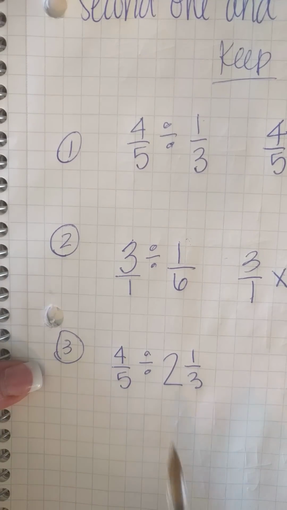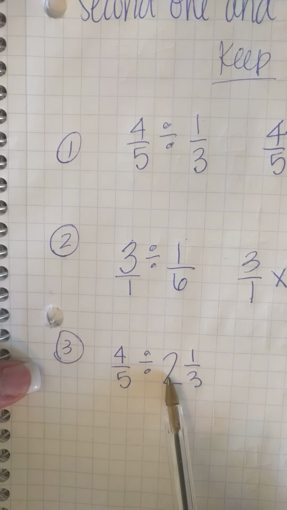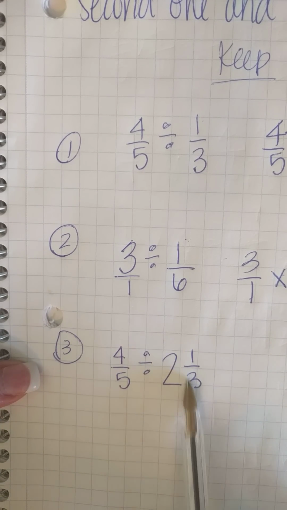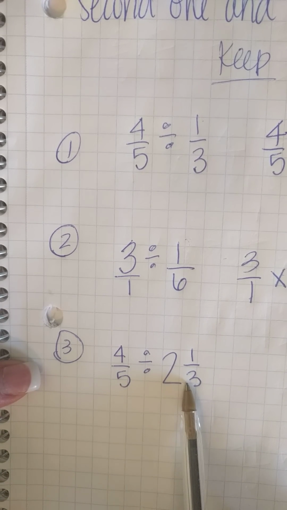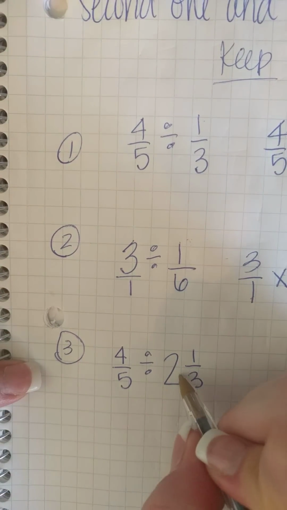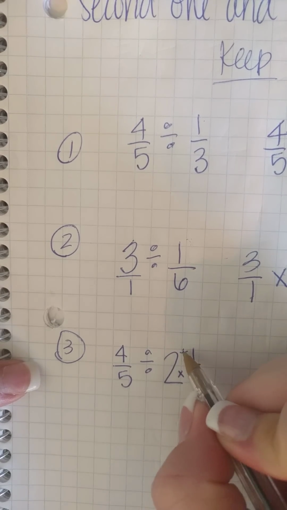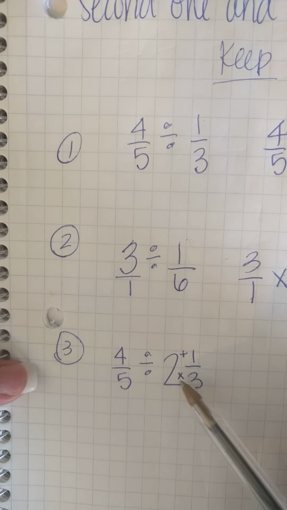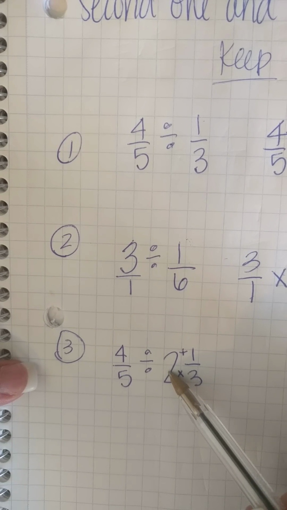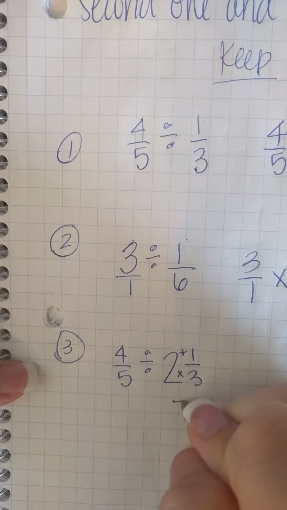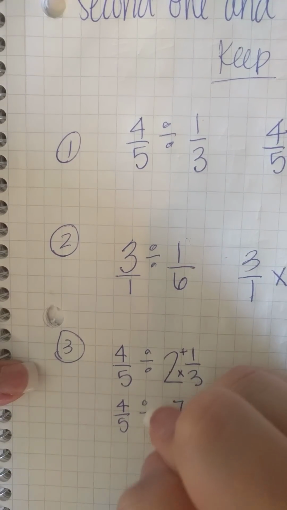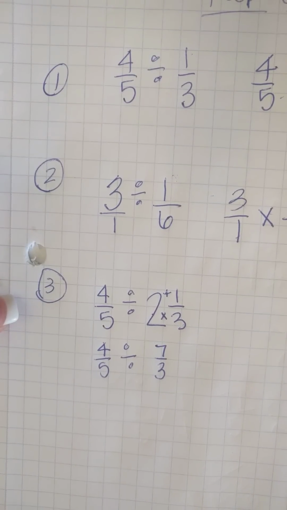Well, I cannot have a mixed number. I have to change this to a fraction. So how do we change 2 1/3 into an improper fraction? Mama, multiply, add, or Texas, okay? So 3 times 2 is 6. 6 plus 1 is 7. So this is now 7/3. So I have 4/5 divided by 7/3.